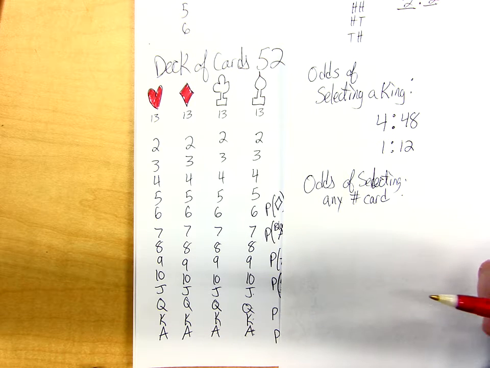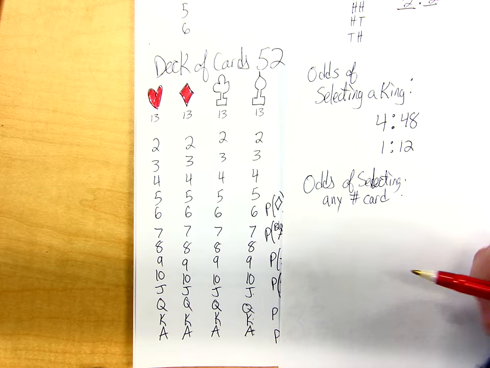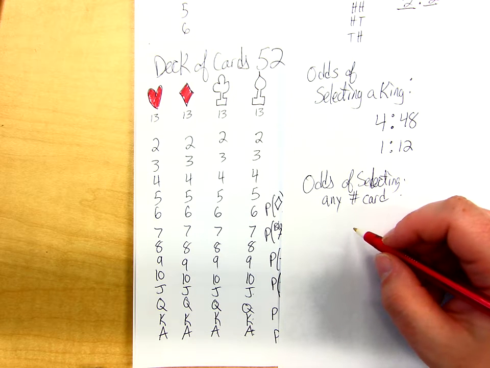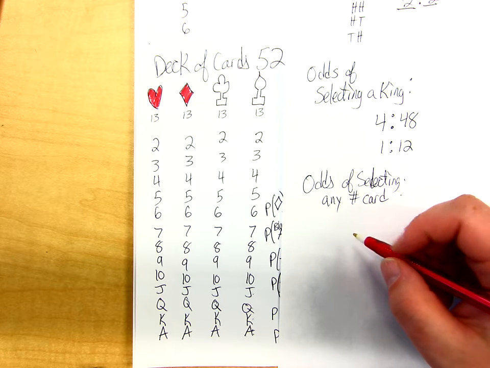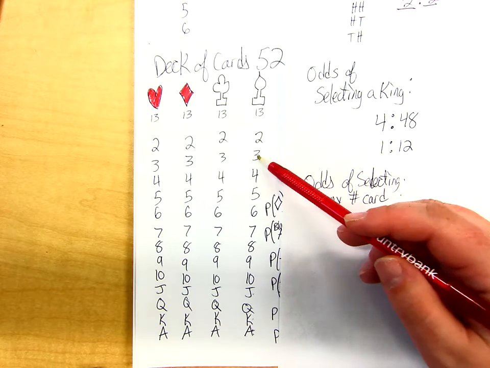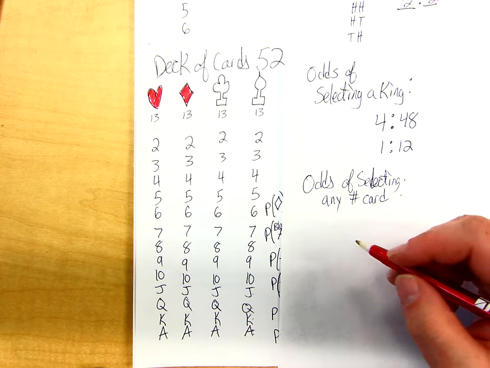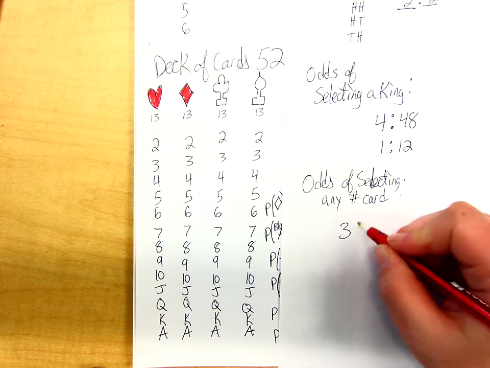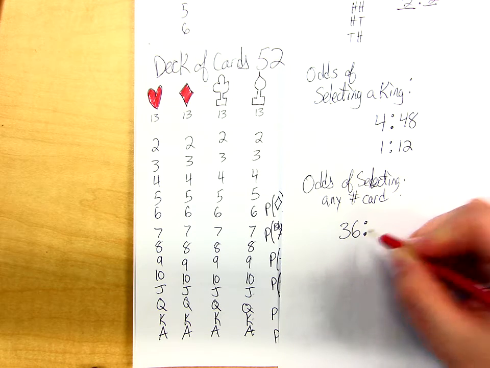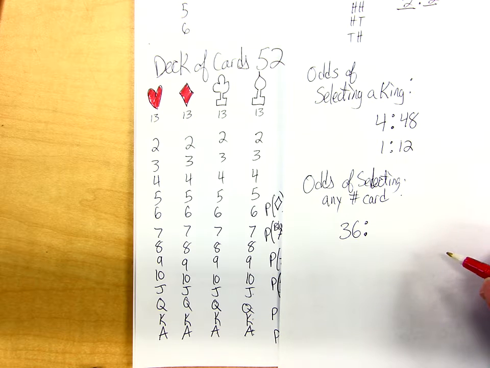How many are there? 26? 36? Wait, then you number card? 40. 9 times 4, 36. And how many non-number cards are there?